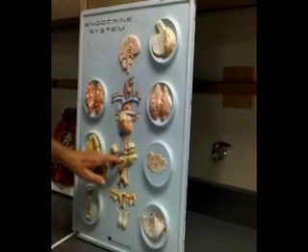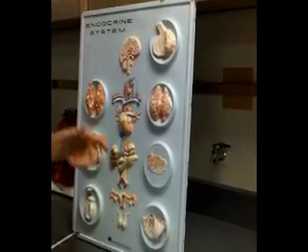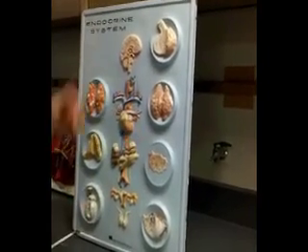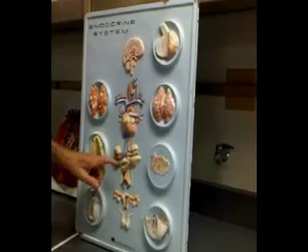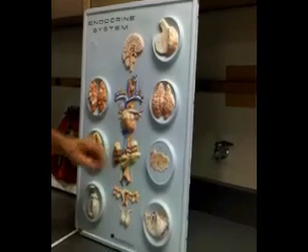Oh, for the pancreas, even though I don't want you to know the individual cell types, well, I want you to know them but not point them out. You have the head, body, and tail for the pancreas as well.